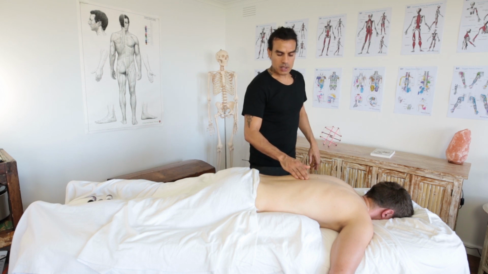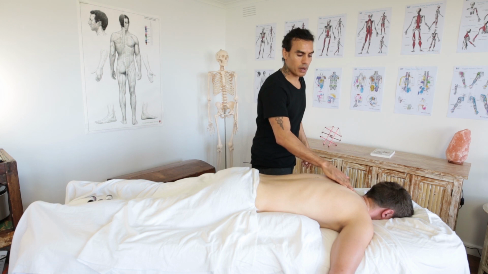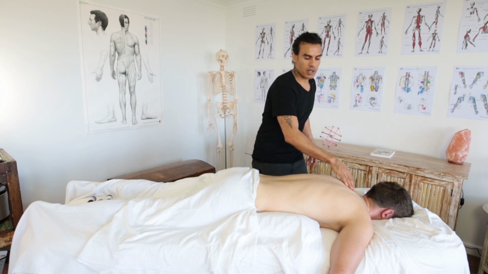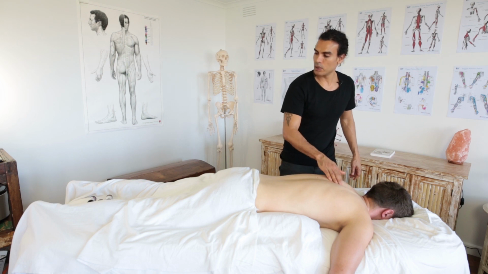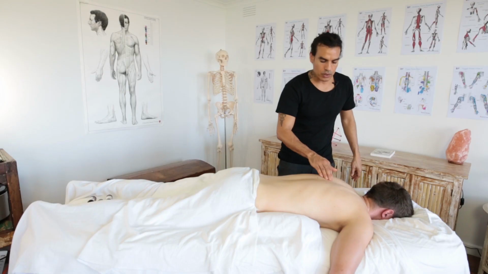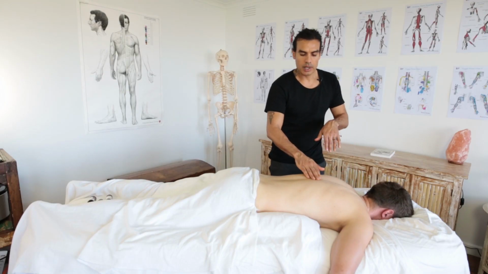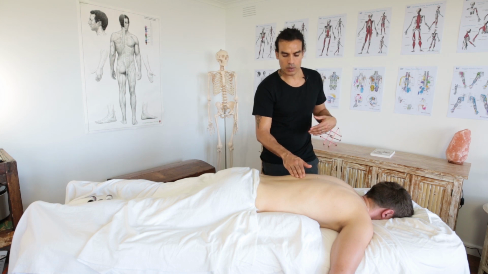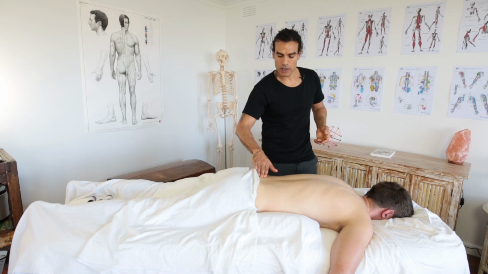Then I'll go work the legs with the rest of the Bowen moves. So then I might do the hamstring procedure, I might release the buttocks, I might go all the way and do the feet and the calves and do the whole lateral line while the oils are on the back of the body and the body's responding to the oils sinking in, but also to the Bowen moves I've done on the back of the body.